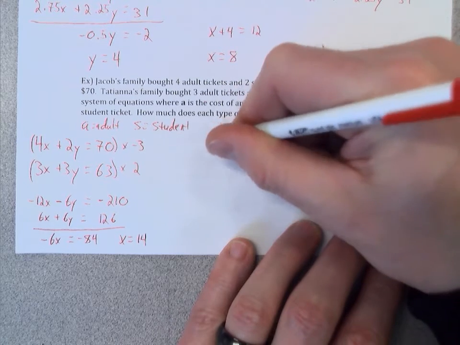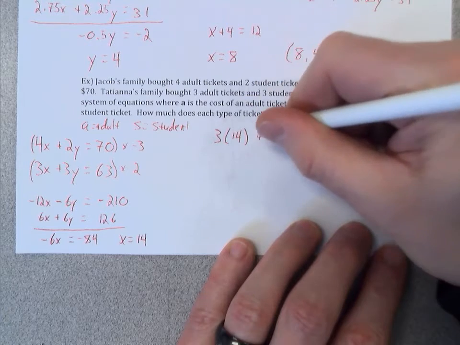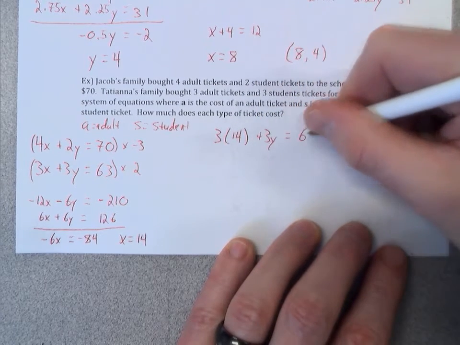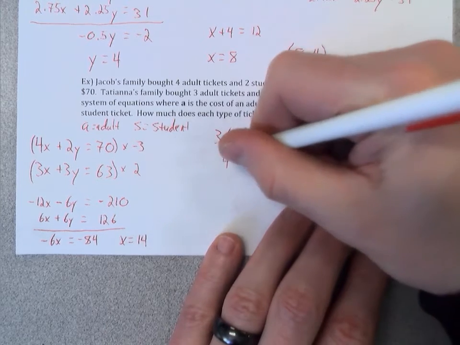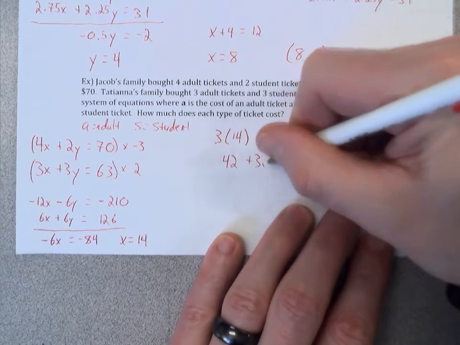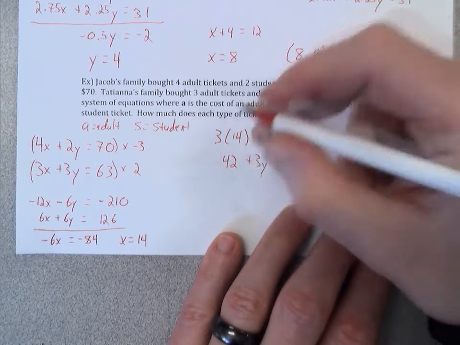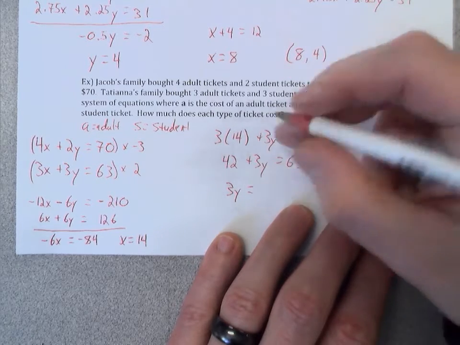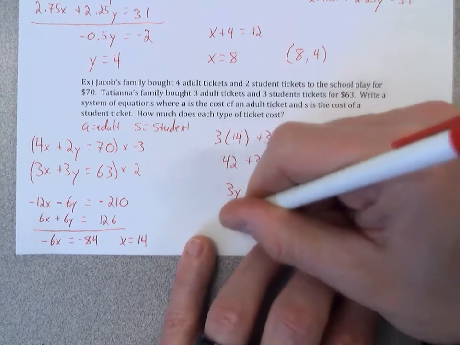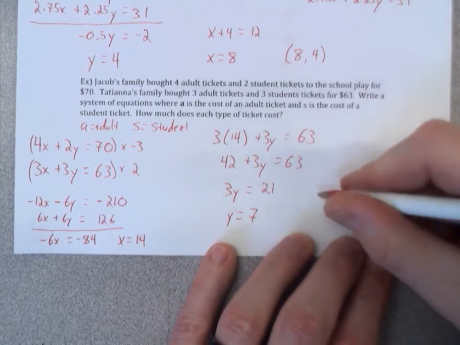So we've got 3 times 14 plus 3y equals 63. So we get 42 plus 3y equals 63. Subtract 42 from each side. 3y equals 21. So y equals $7.